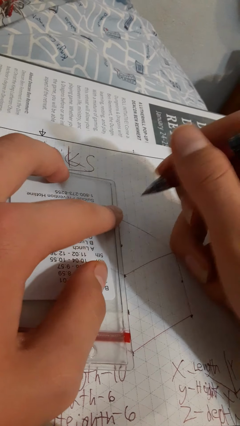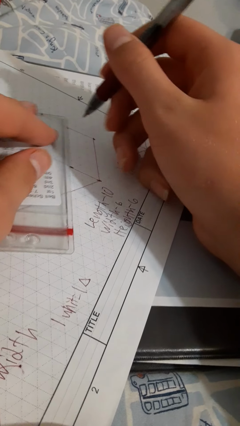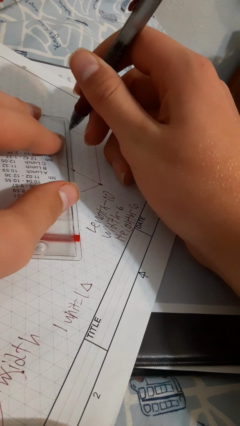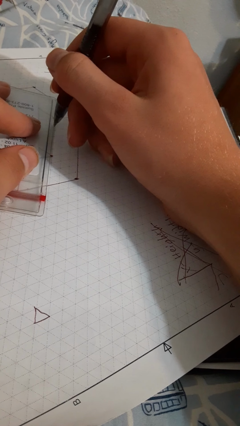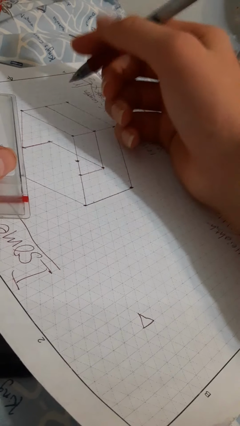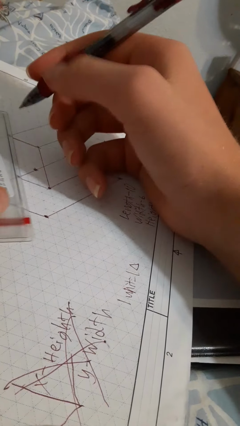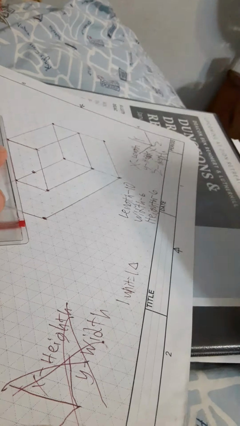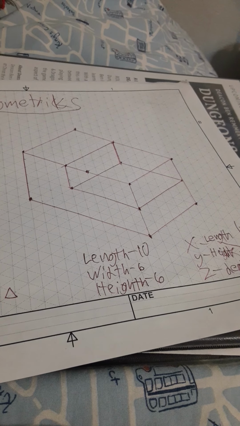I know it's hard for some people to do that nowadays. And boom. There is your isometric pictorial. And we are going to do multi-views next.